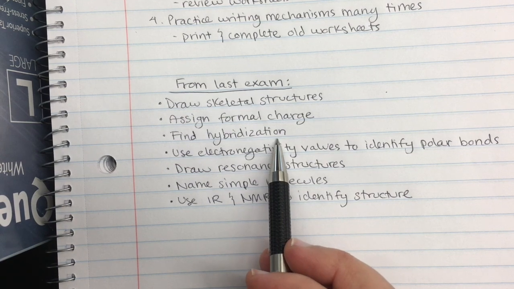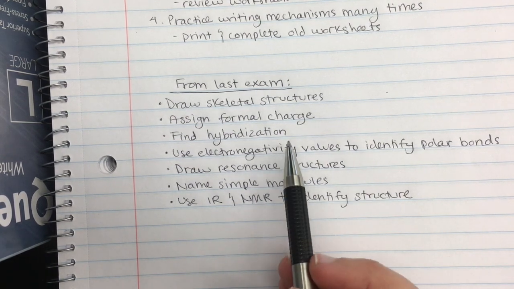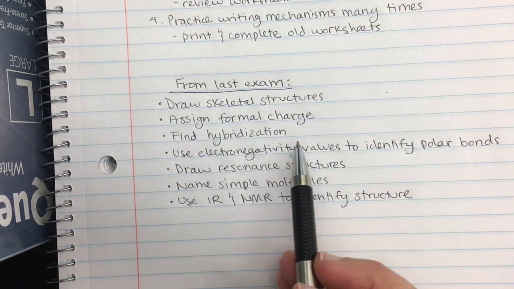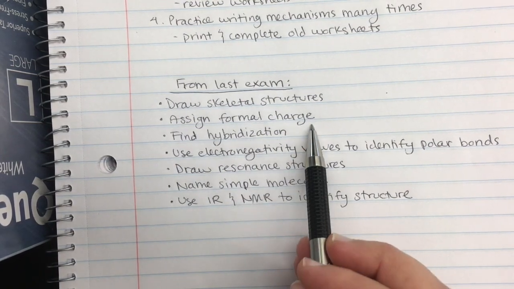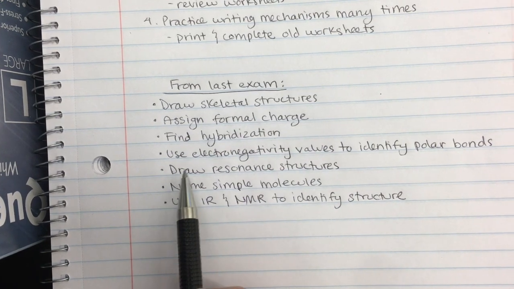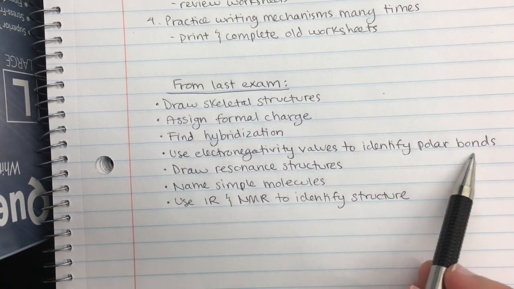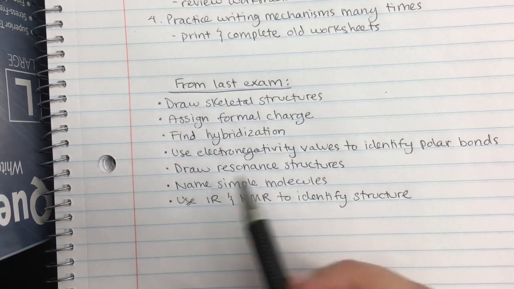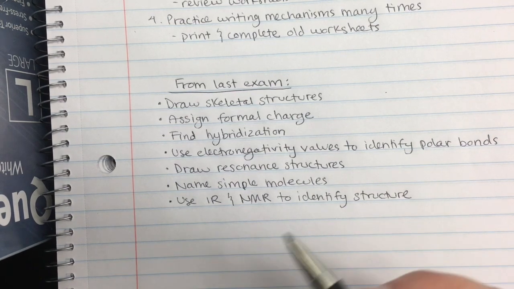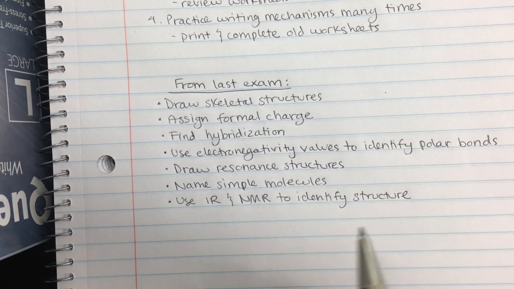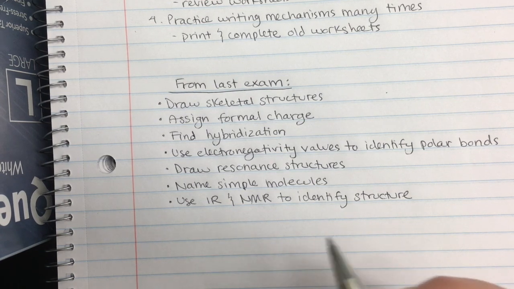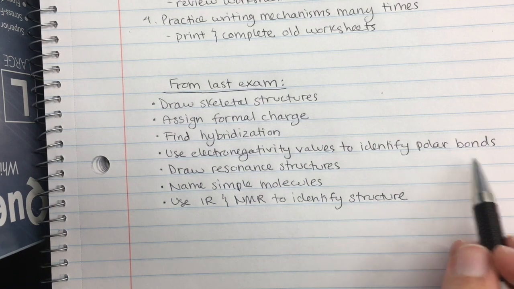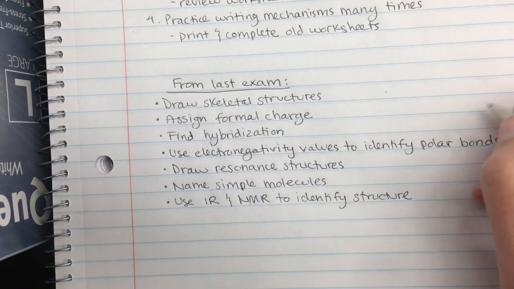Determine hybridization. Again, some of you are still a little shaky on hybridization. That's also something you're still going to have to be able to do, although formal charge will come up more often probably than hybridization. Using electronegativity values to identify polar bonds. A lot of you are really shaky on this, to be honest. It's not going to come up very often, but it does in an explicit way, where I'll ask you, like I did on the last exam, to use these values to calculate how polar a bond is. But you should be able to look at bonds and know whether they're polar and which direction they're polar.